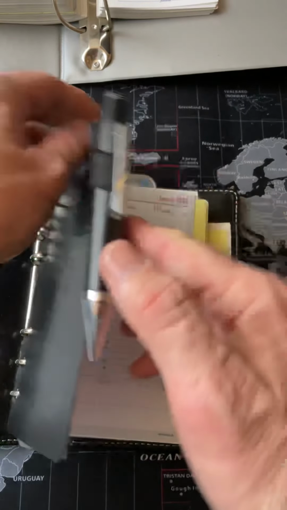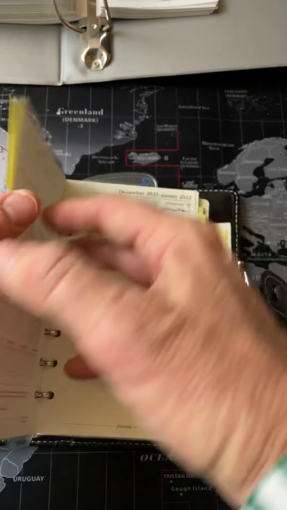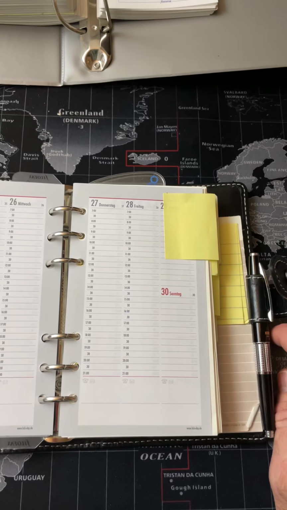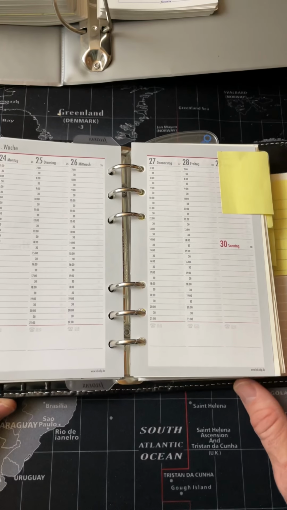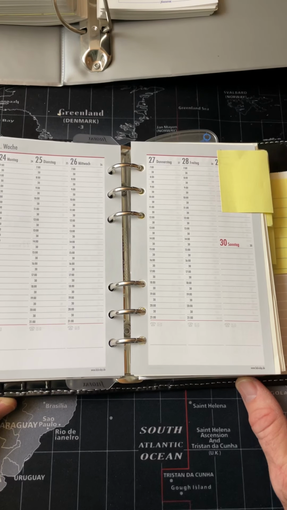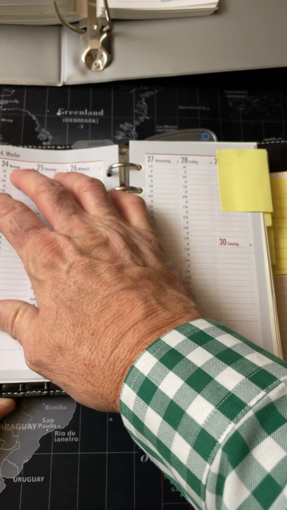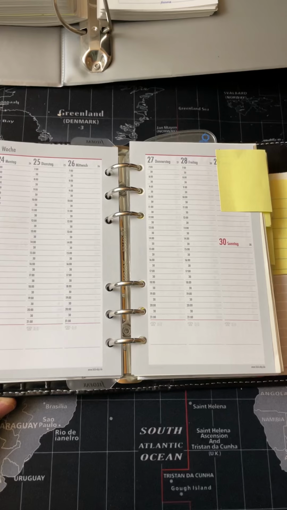So when we take a look at this, I'm trialing right now the vertical week on 2 pages. This happens to come from Germany. It's something that I was able to find on Amazon from Germany, reasonably priced, but it's got a Monday start. Remember that. We like that Monday start.